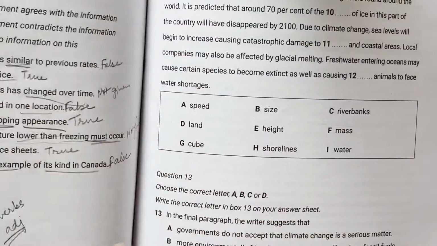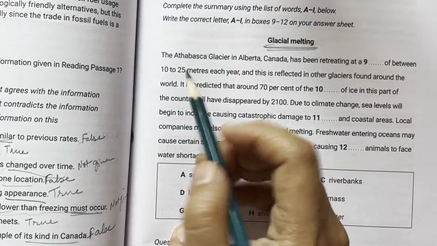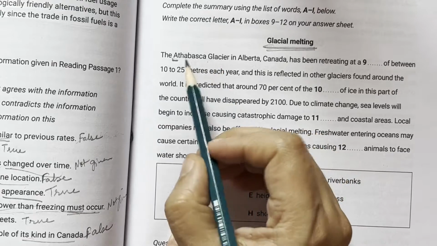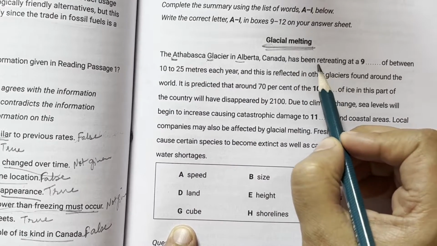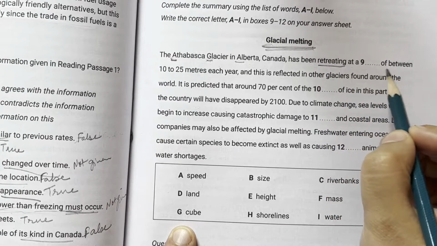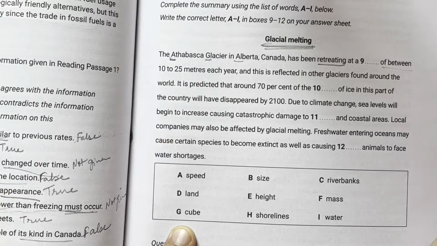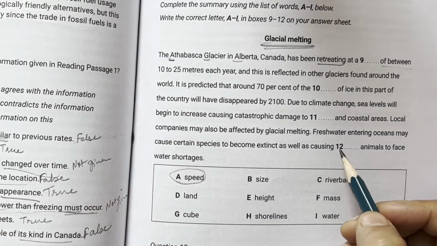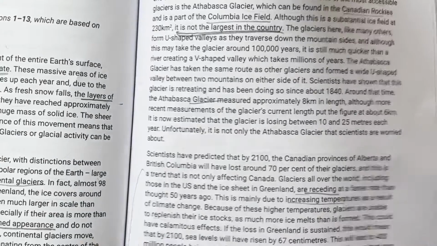So let's focus on this one a little more. Okay, now let's go to the question. So one is you are given some proper nouns. The Athabasca Glacier in Alberta has been retreating at a rate, maybe, okay, at a speed. It could be A, but I'm not sure. Let's go and check it out.